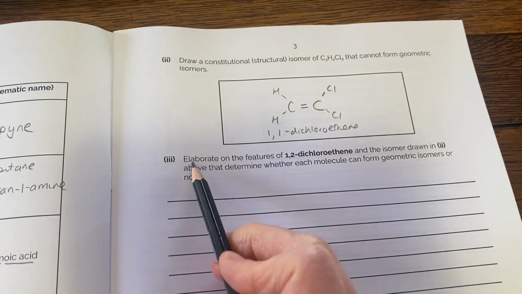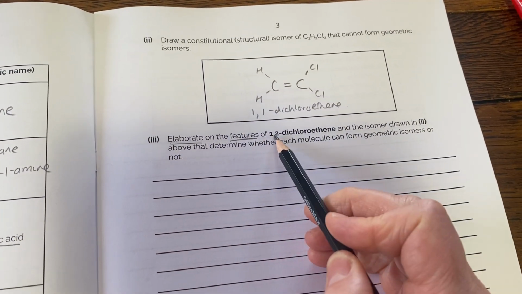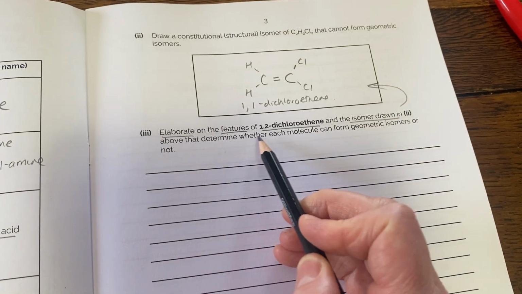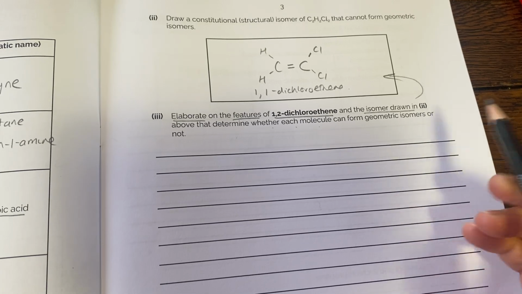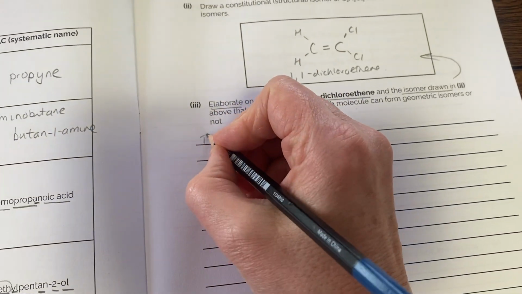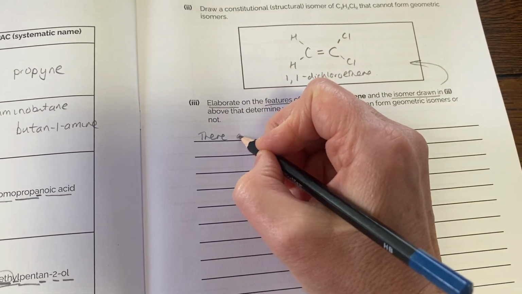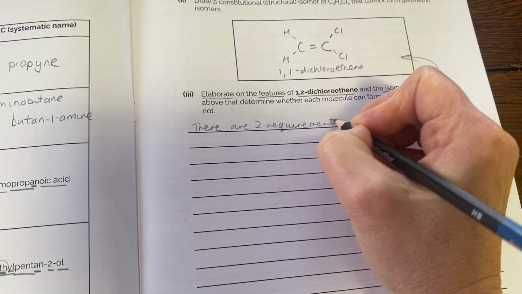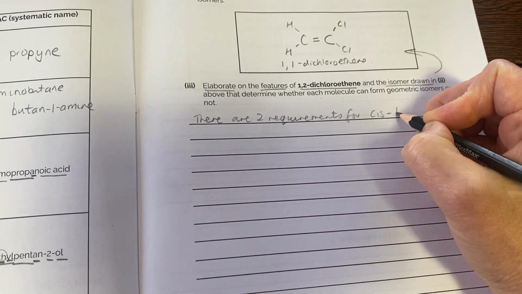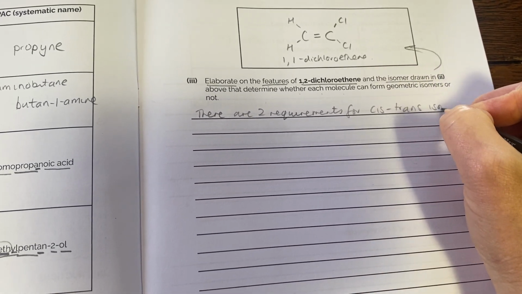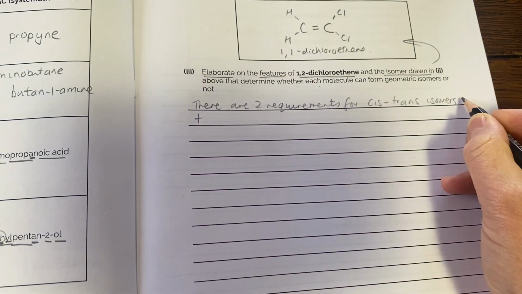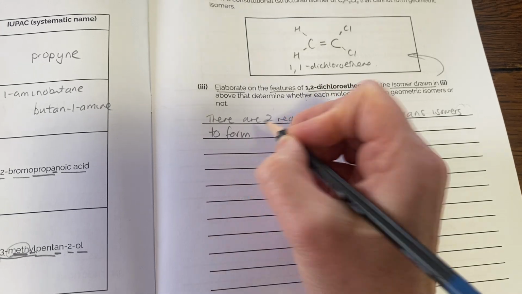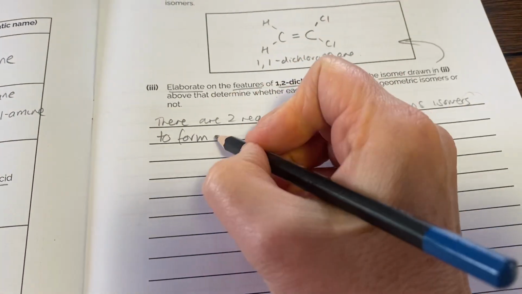Right, so I now need to elaborate on the features of that first molecule and this molecule here that determine whether each molecule can form geometric isomers or not. So I'm going to start with my standard opening. There are 2 requirements for cis-trans isomers to form. Make sure that you're using this plural here, because if you can form a cis, you can form a trans, so they always come in pairs.